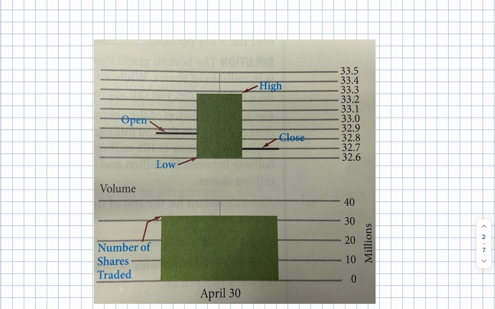One of the things that you need to be careful of is that even though this is a scale from 0 to 40, this could be in millions, or thousands or hundreds. So you need to be careful of the labeling here so you really understand how much volume was actually being traded for that day.